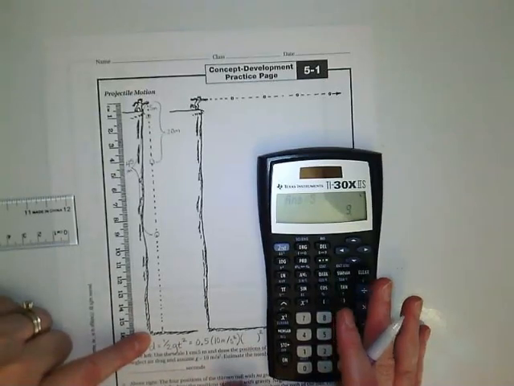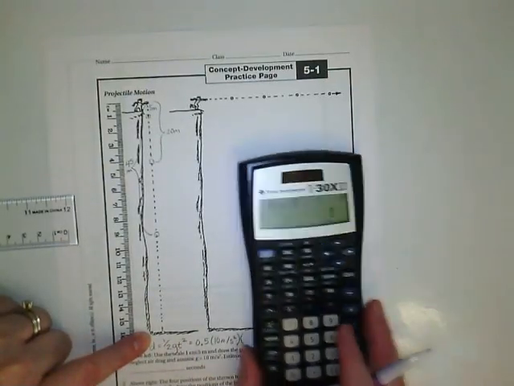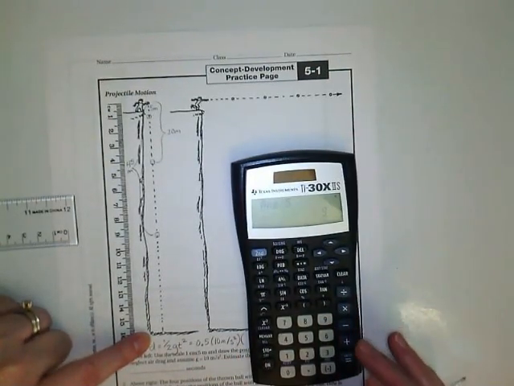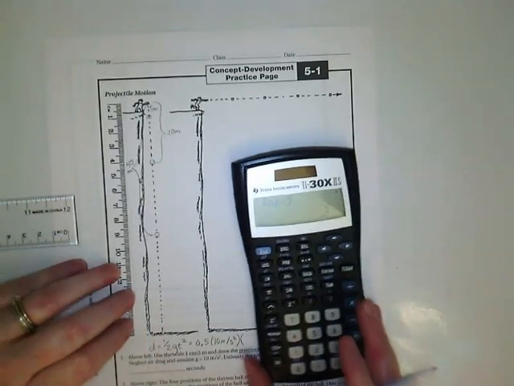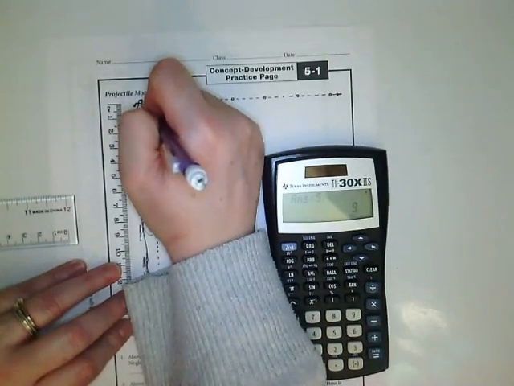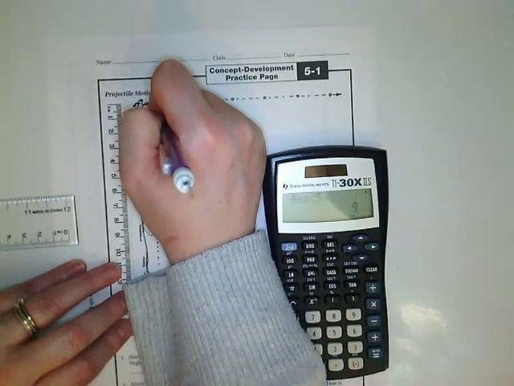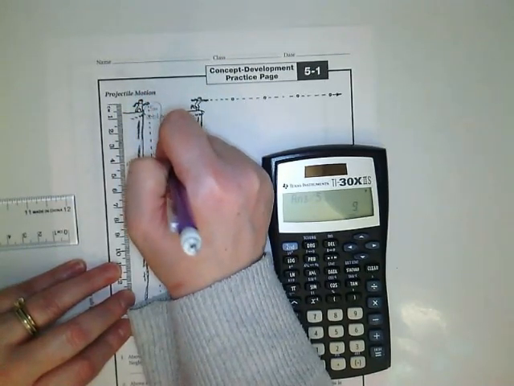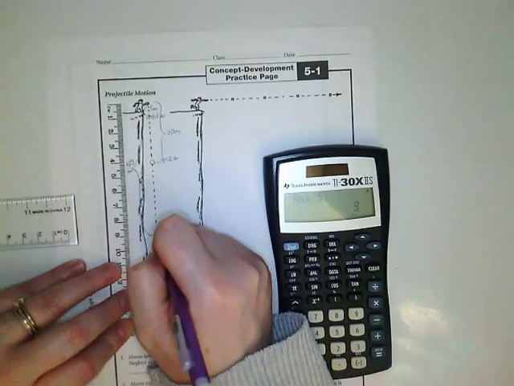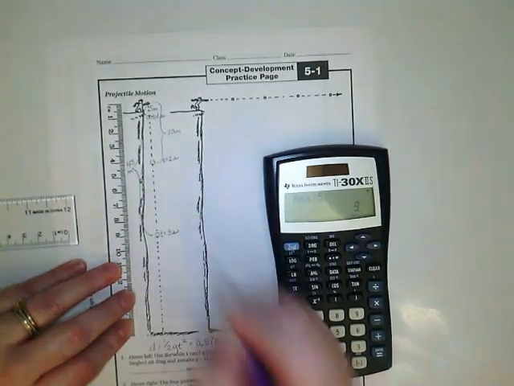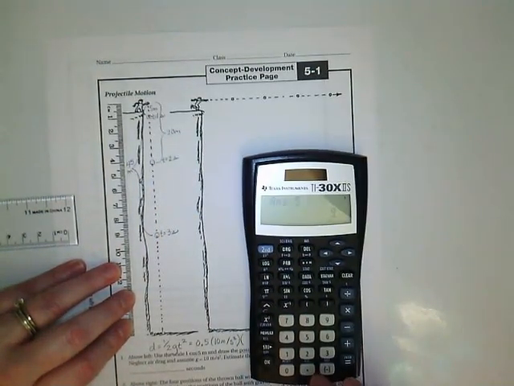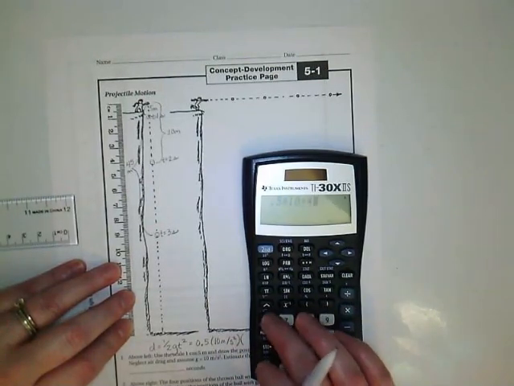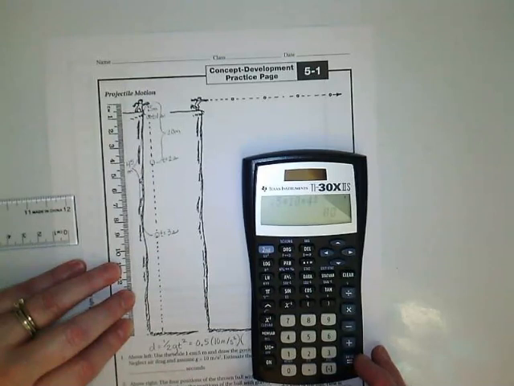All right, we're not at the bottom yet because we want to know how long the ball's in the air. So we're going to go another second, right? So this was t equals 1 second. This was my time equals 2 seconds. Here is my time equals 3 seconds. So now we're going to try 4 seconds. So 0.5 times 10 times 4 squared is 80.